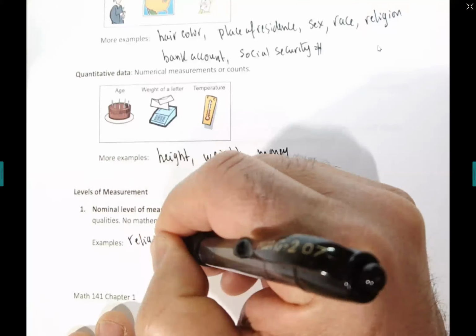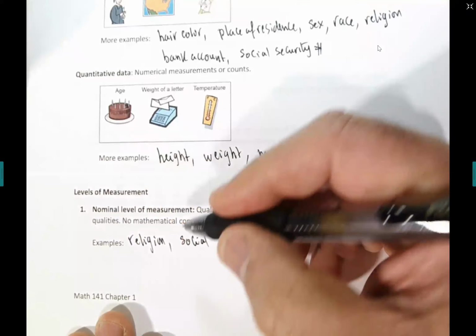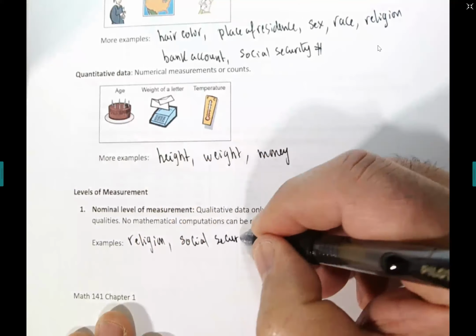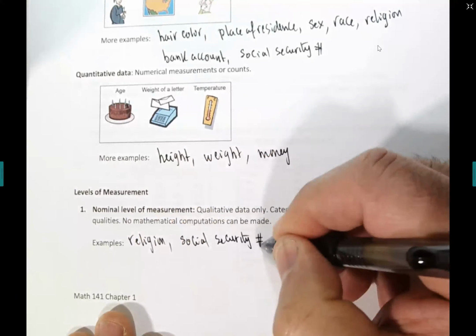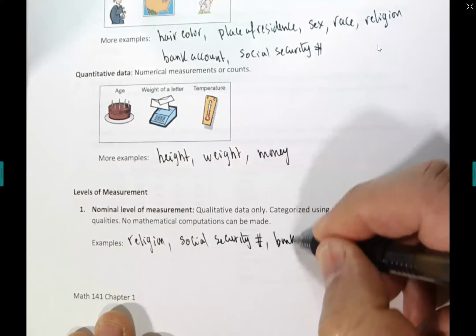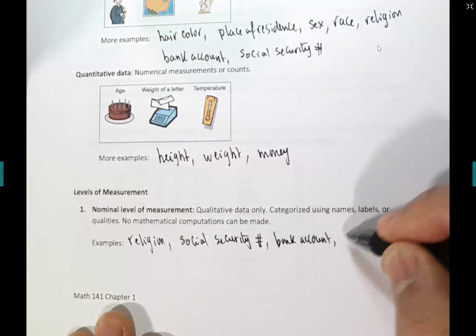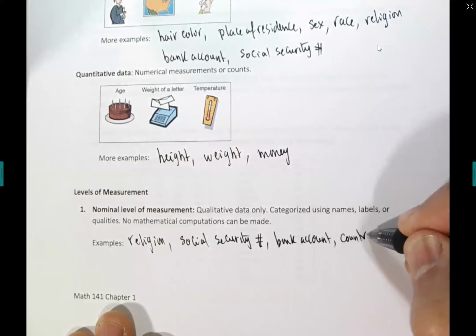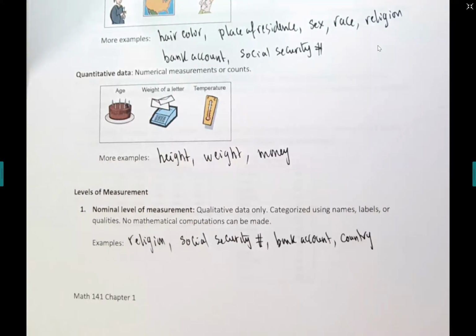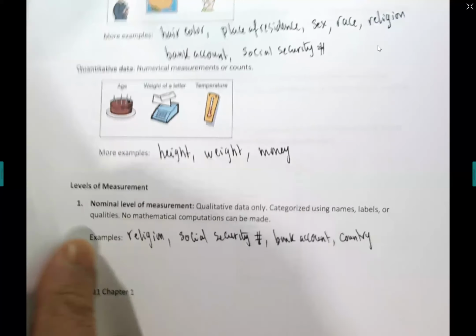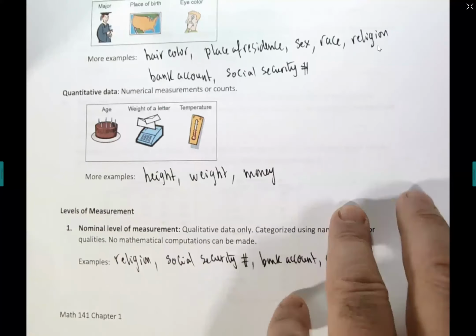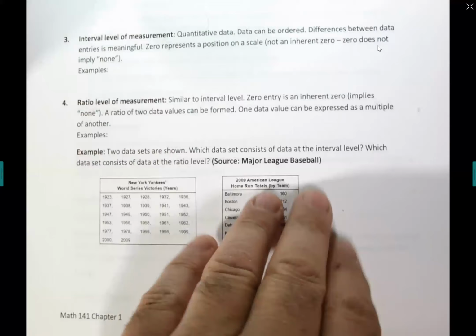Social security number is nominal, although it says number, but it's not an actual number. Bank account, country, these are all nominal level. Why are we not much interested in that? Because we cannot do math computations with this one. So it's not important, but you need to understand what nominal means. So that's the first level of measurement. The next one is a little bit higher, but still weak. Let me show you the next one.